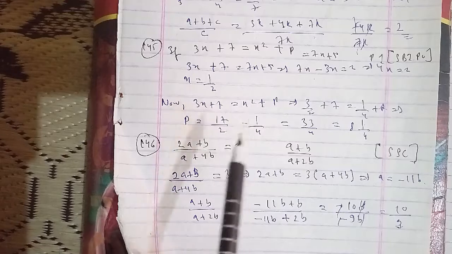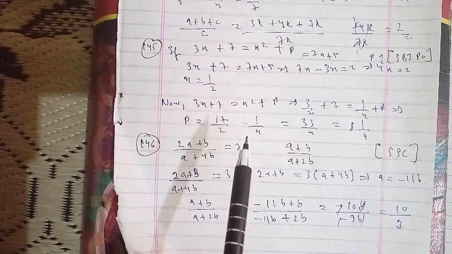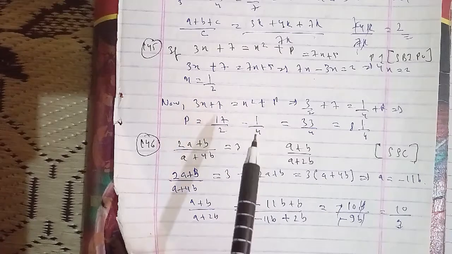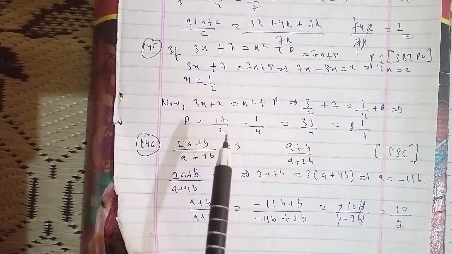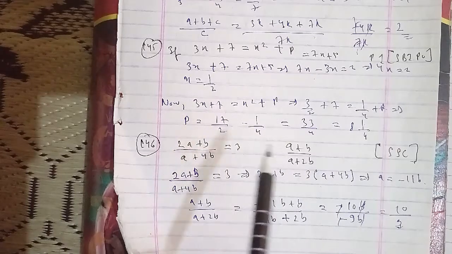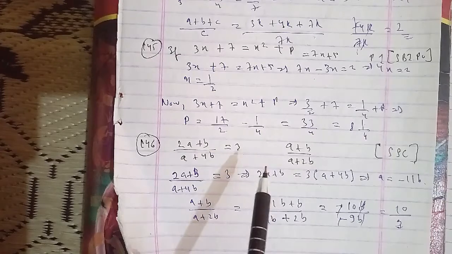Other than that, in data interpretation we have to talk about tabulation, bar graphs, pie charts and line graphs as well.